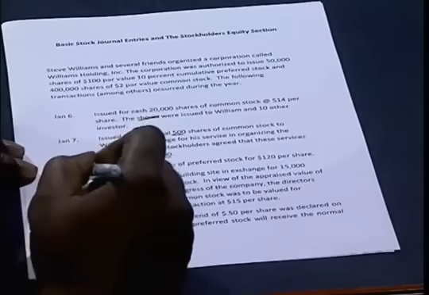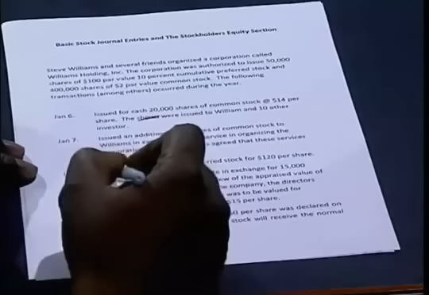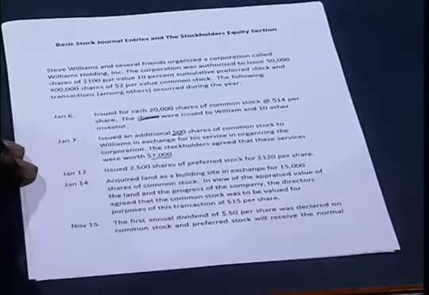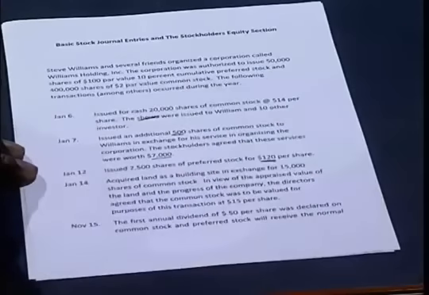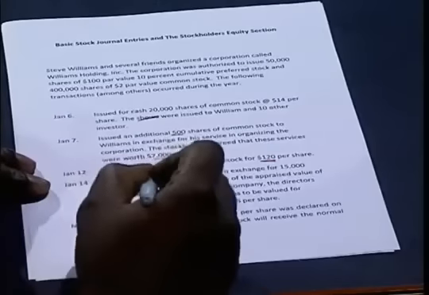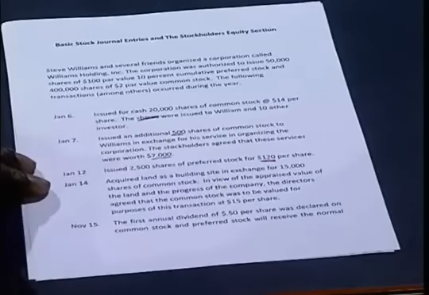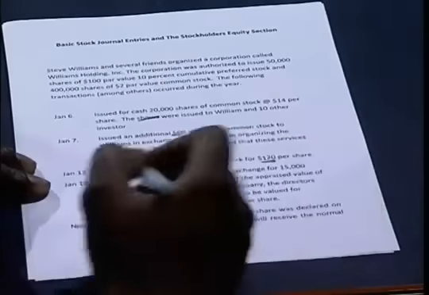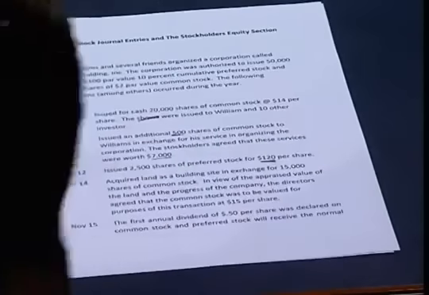On January 12th, they then issued 2,500 shares of preferred stock at a market price of $120 per share. On January 14th, they acquired some land as a building site in exchange for 15,000 shares of common stock.